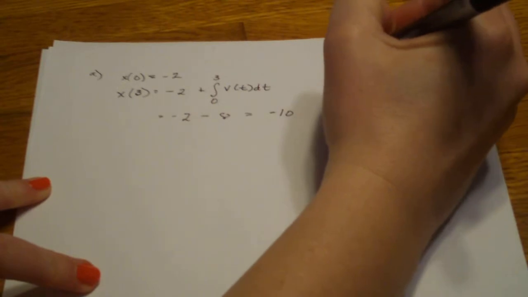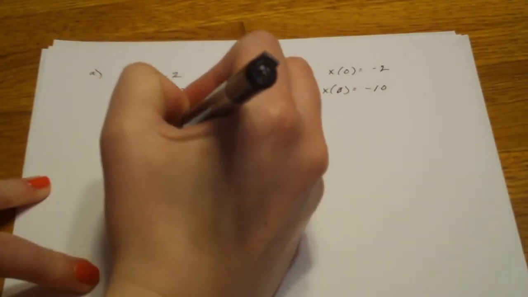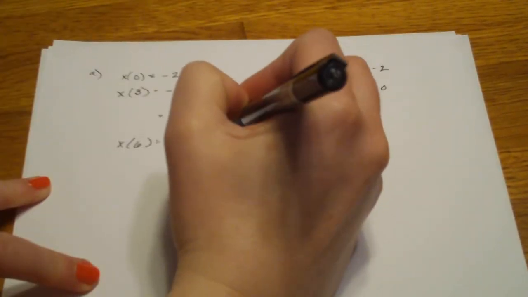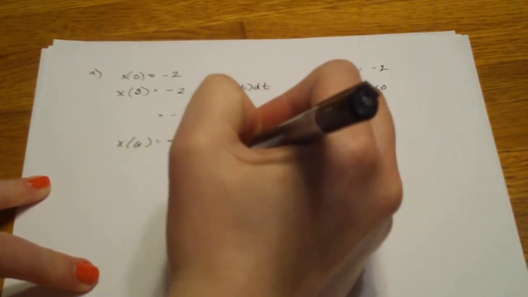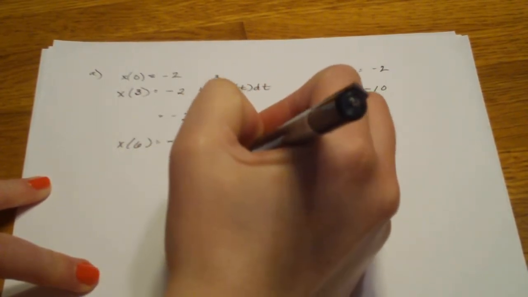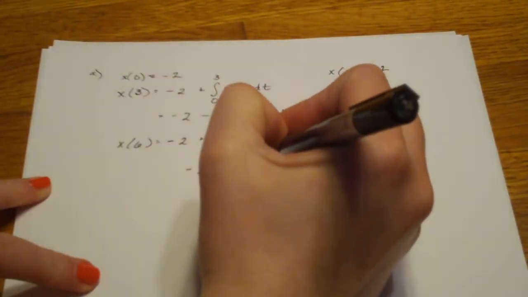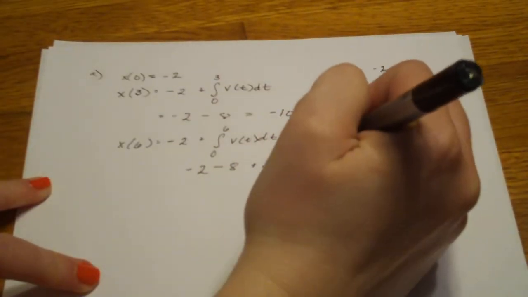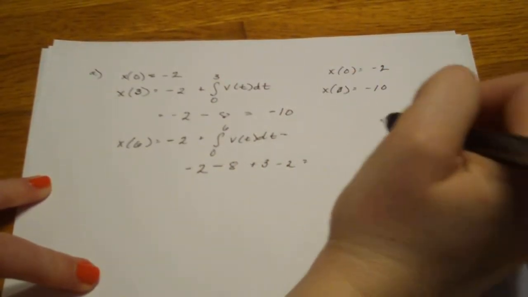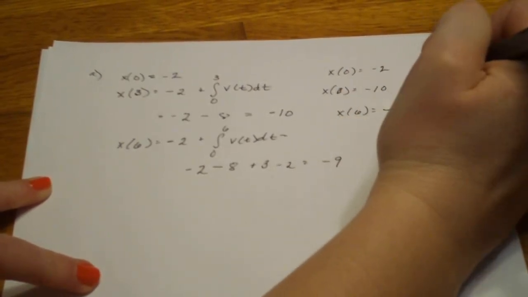The position at 0 is -2, and then I want to check the position at 6, which is -2 plus my integral from 0 to 6 of v of t. So that's going to be -2, and then I have -8, because that's the area below. From 3 to 5, the area underneath is +3 because it's above the x-axis. And then I have -2 again, so that's going to give me a total of -9. So the position at 6 is -9.